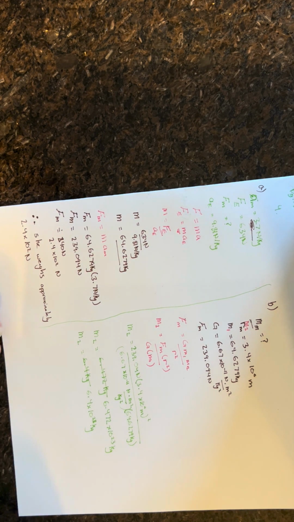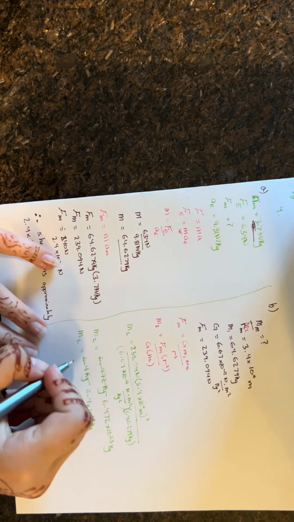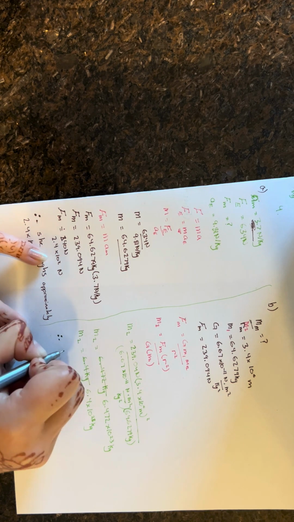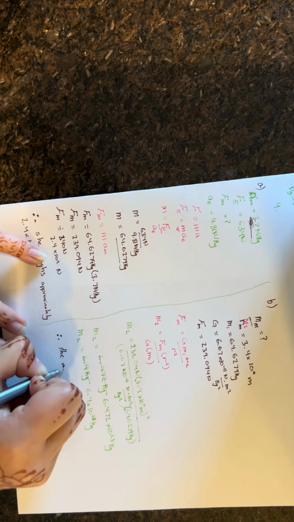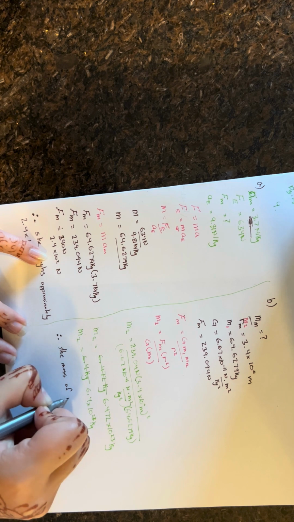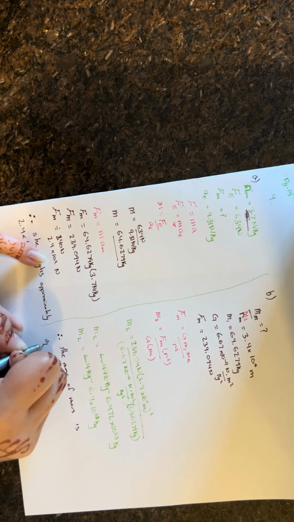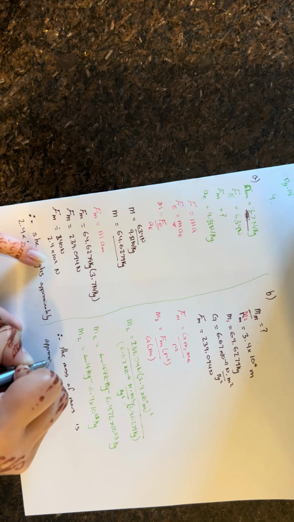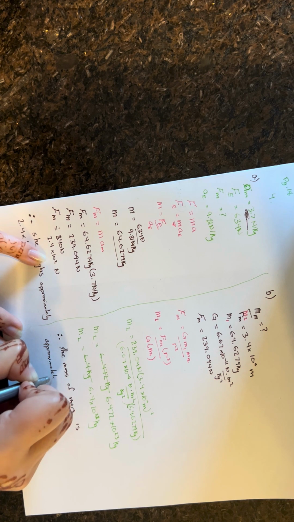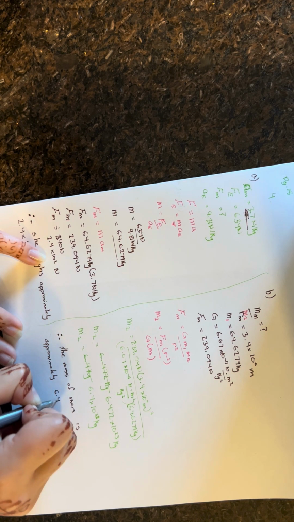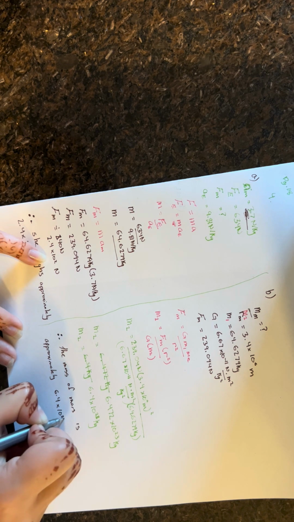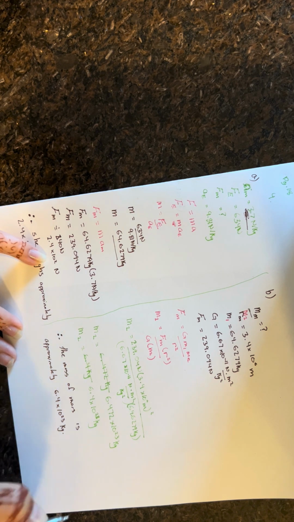And now our last step is we're going to go back and write that therefore statement. So, therefore, the mass of Mars is approximately 6.4 times 10 to the 23 kilograms.